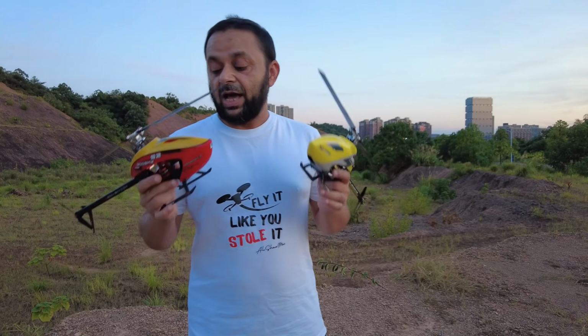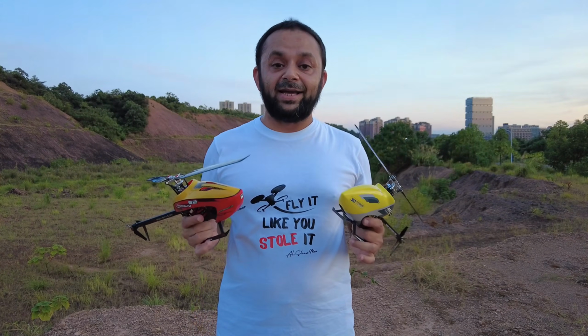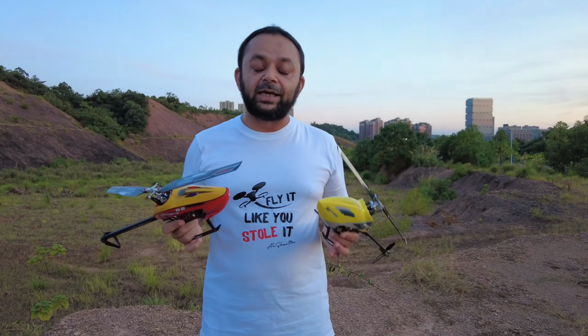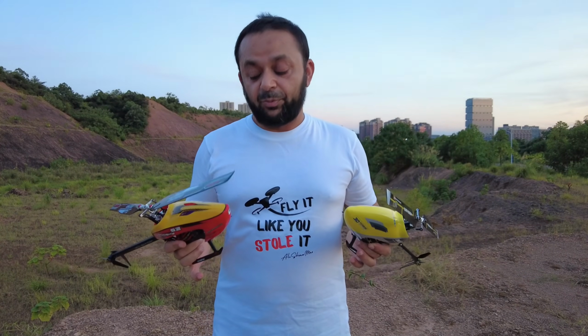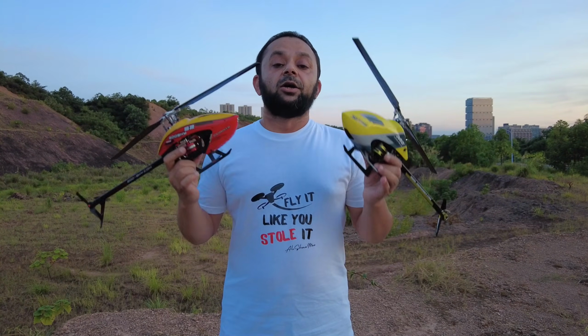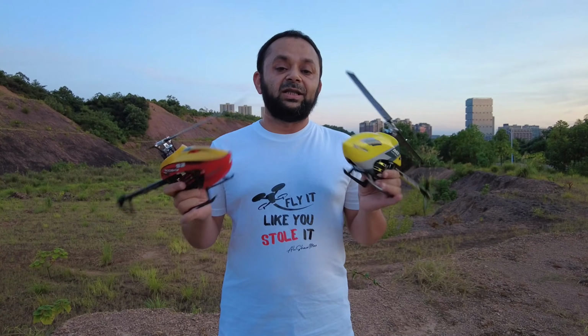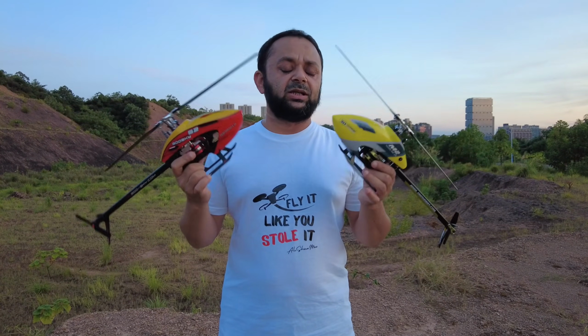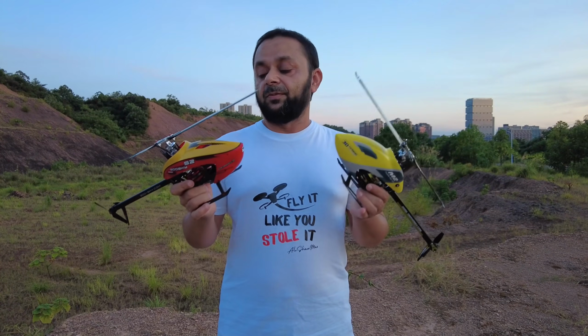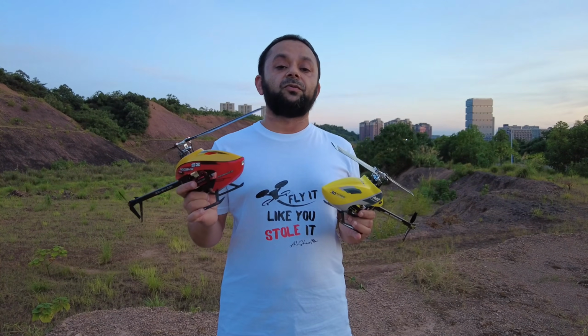However, to be honest, after flying both helicopters on a very, very hot day, I can tell you both helicopters do not overheat. The motors do not overheat. They actually keep on normal operating temperatures. So yes, both helicopters definitely have the power combo which is really nicely matched to the performance of these helicopters, weight and speed and flight performance. Everything is properly matched with the flight power combo on both of these helicopters.